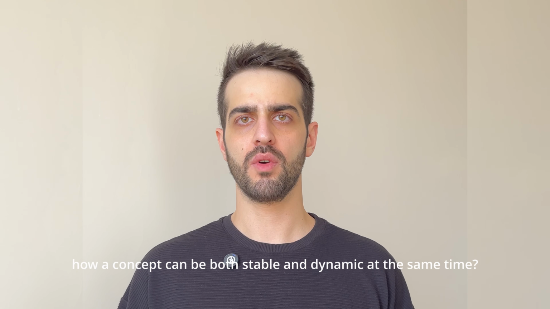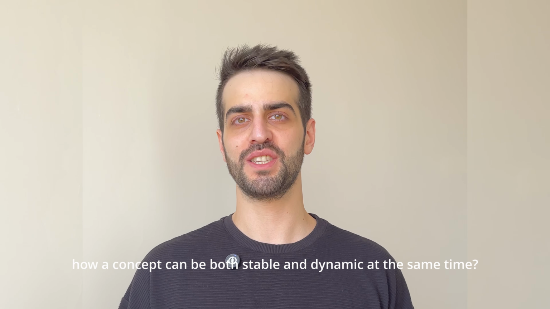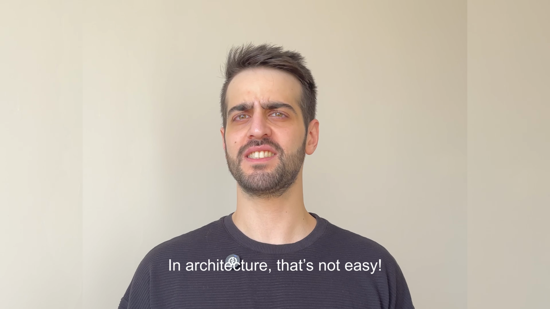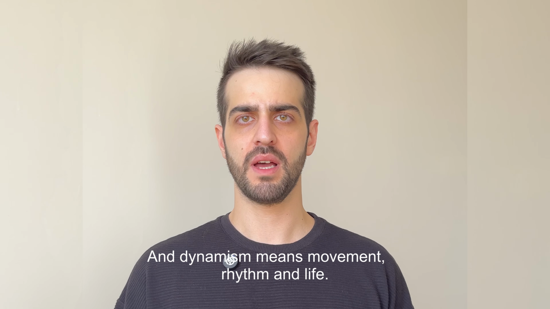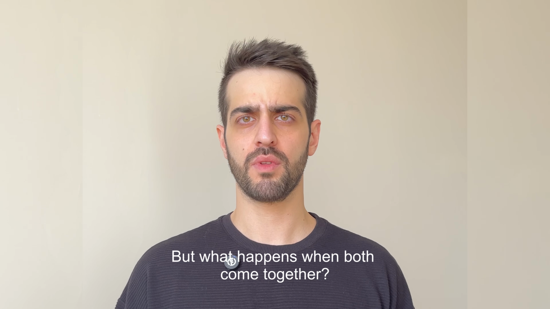Have you ever wondered how a concept can be both stable and dynamic at the same time? In architecture, that's not easy. Stability often means stillness, repetition and calmness, and dynamism means movement, rhythm and life. But what happens when both come together?